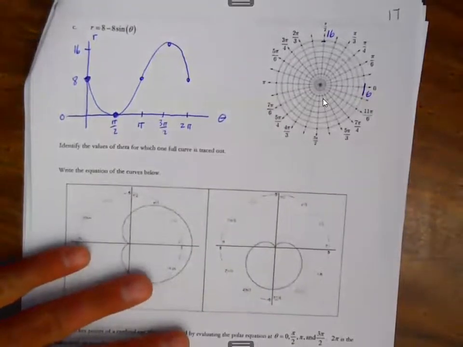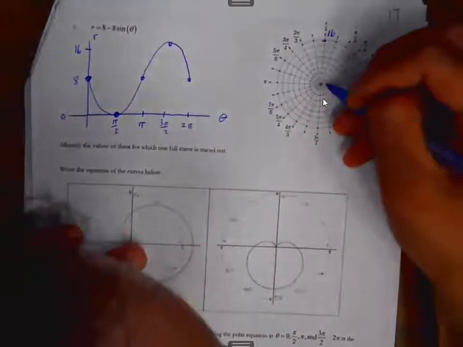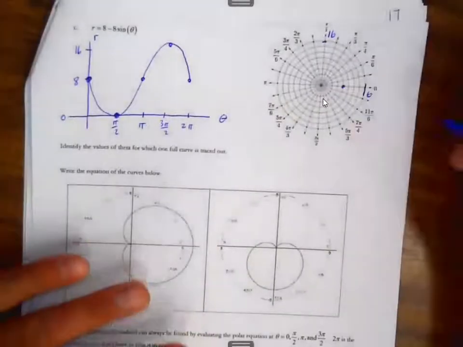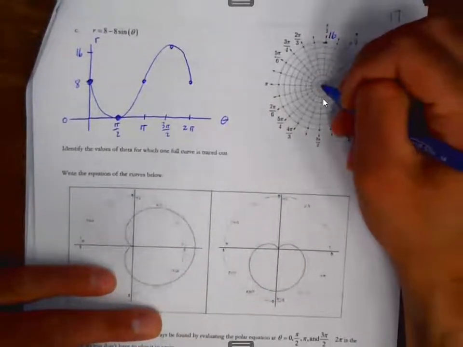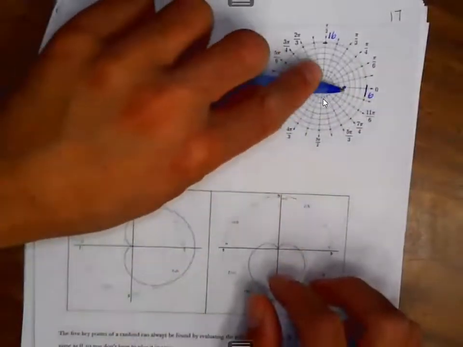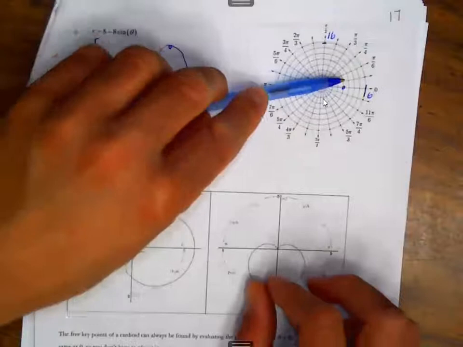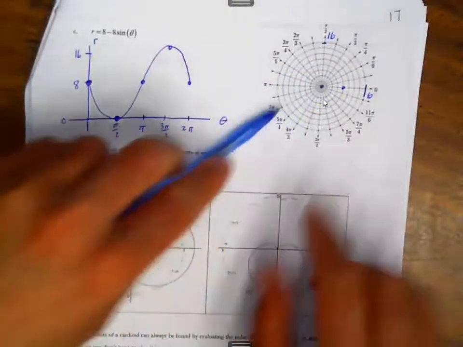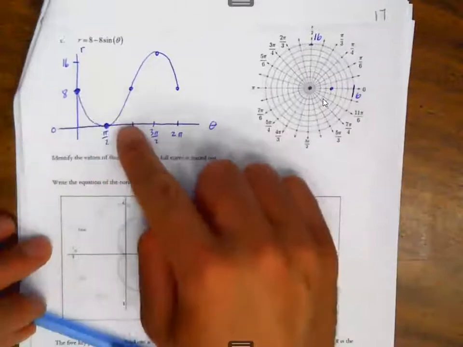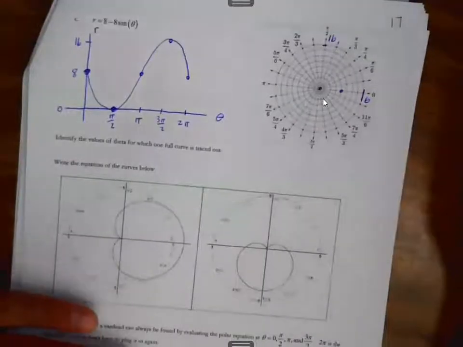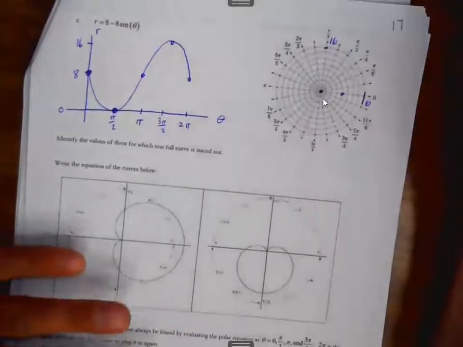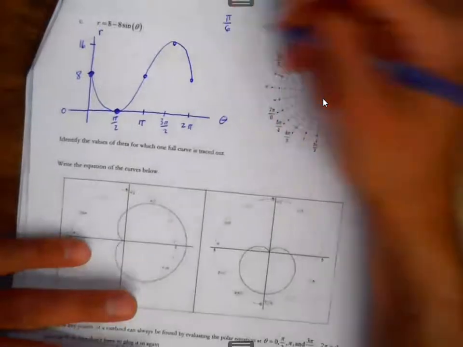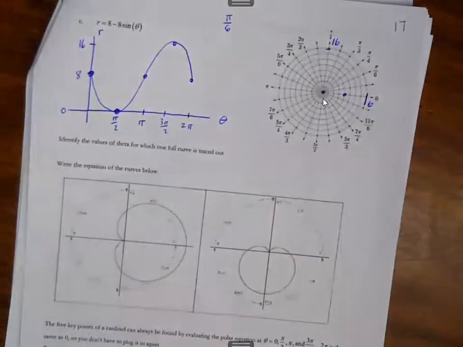All right, so 0, 8 would be 2, 4, 6, 8 right there. And then pi over 2, 0 would be right here. As you rotate to 90 degrees, it's getting closer to 0 because we're decreasing. If we want one more point to make sure we hit the right orientation, we can plug in pi over 6. Anytime it's sine, you want to plug in pi over 6, 5 pi over 6, 7 pi over 6, 11 pi over 6.